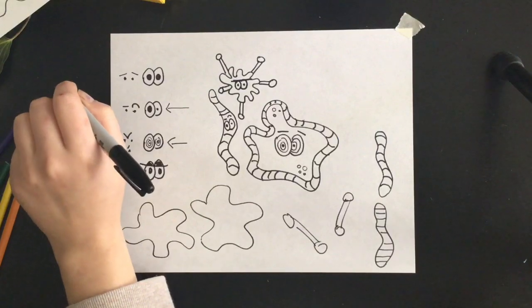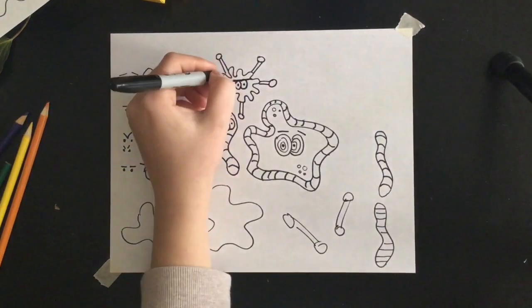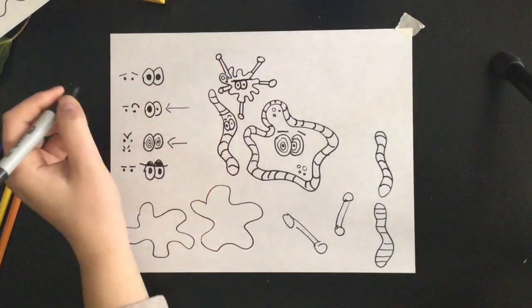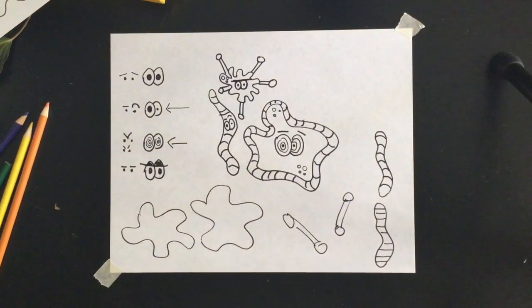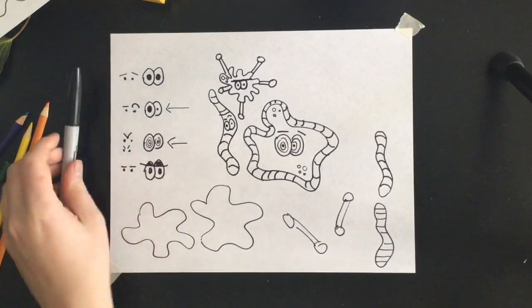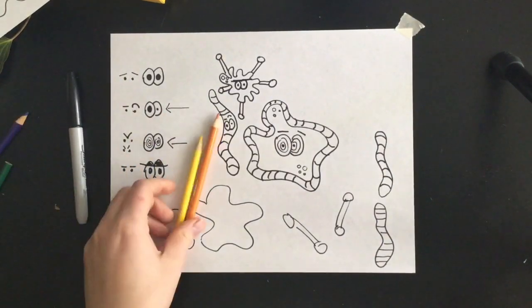Aha! Jerry, Bob, and Reginald. Those are my germs today. I dig it. All right. So now that you've drawn your pieces, it's time to color them in.